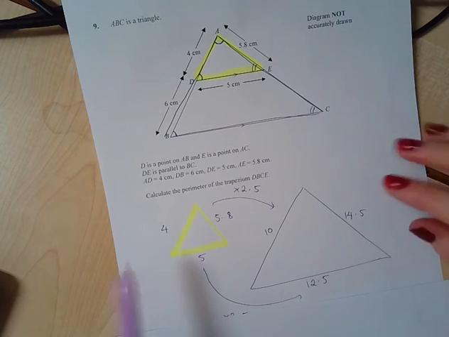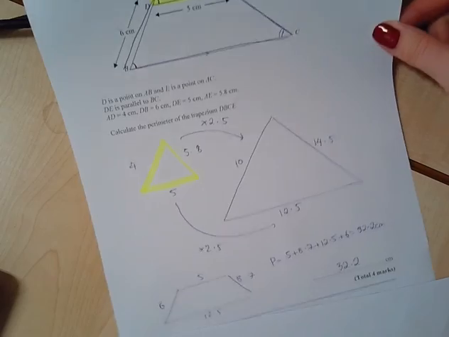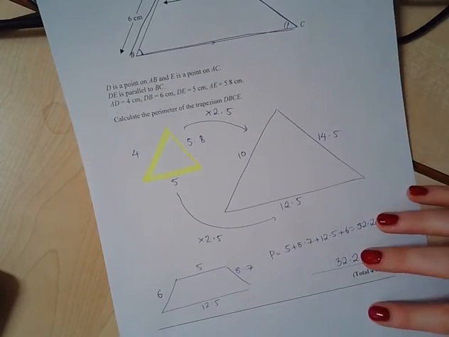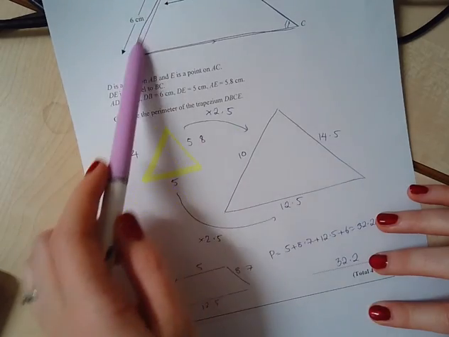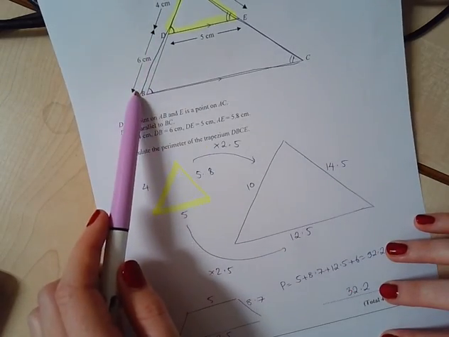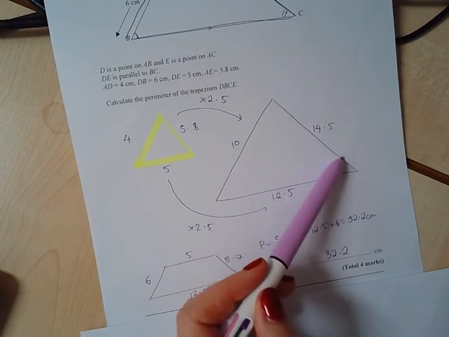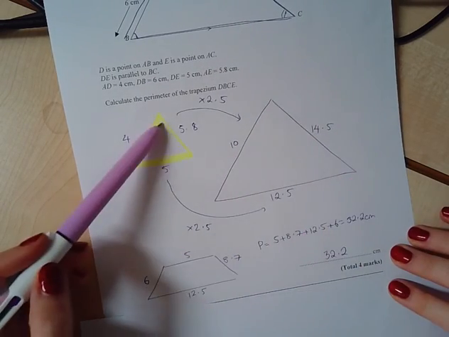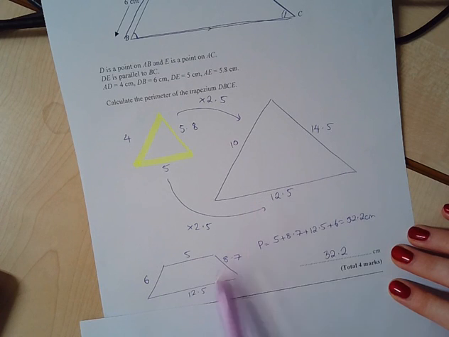So now that I've got that, I can use those lengths to work out the perimeter of my trapezium. I can say, well, we know that the top part of the trapezium is 5. We know that this length down here is 6. And these two lengths we've just worked out. So this whole length is 14.5. So if I know that this one's 5.8, if I take it away, I get 8.7 here. And then as well, we've worked out the bottom here is 12.5. So now I add all those lengths together to get the perimeter of 32.2.